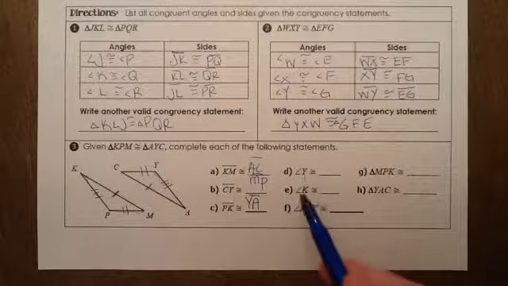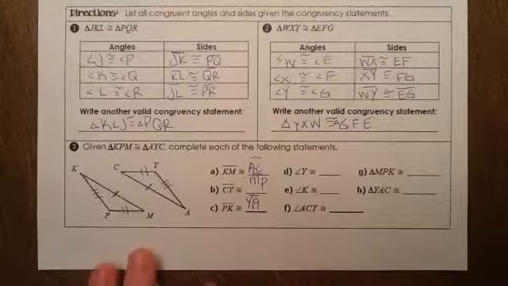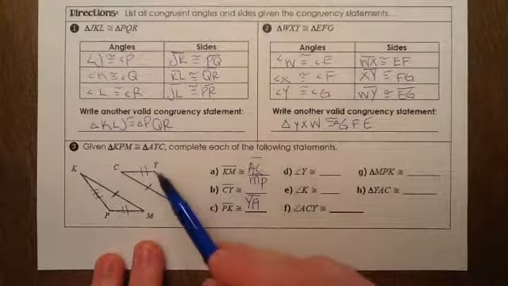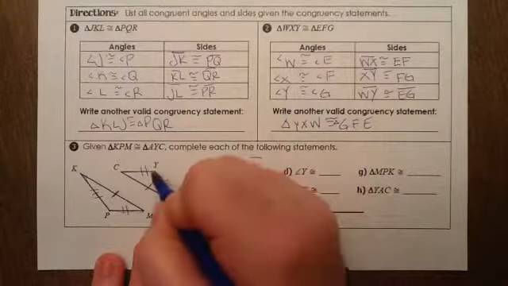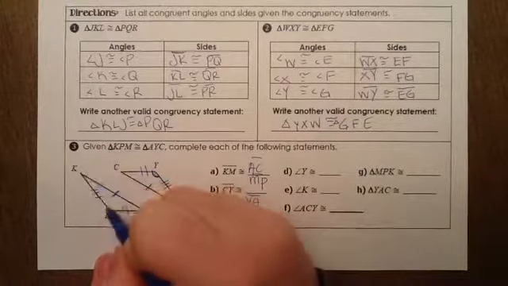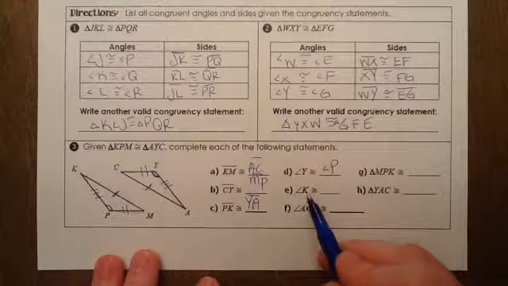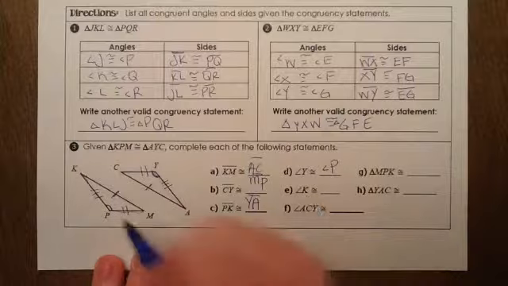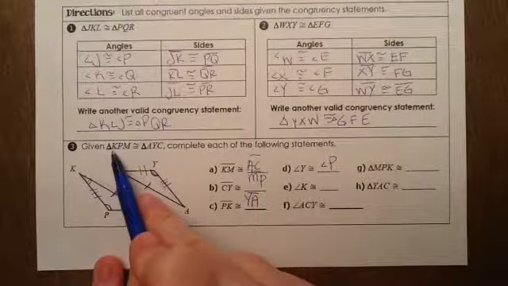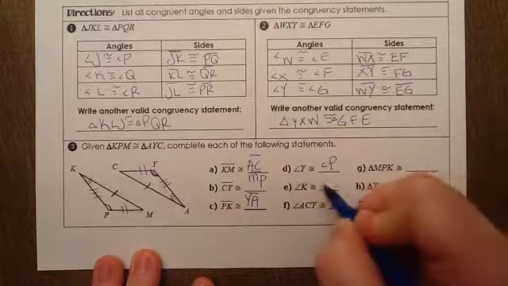Do these next two, angle Y and angle K. List the one that is congruent. Let's see how you did. Angle Y. Which angle is the same as angle Y? In the middle, it must be angle P. Angle K. So this one up here. K comes first, so it must be the same as angle A.